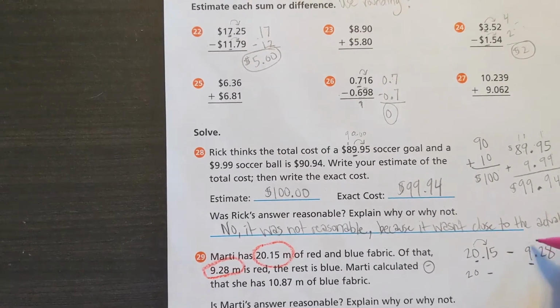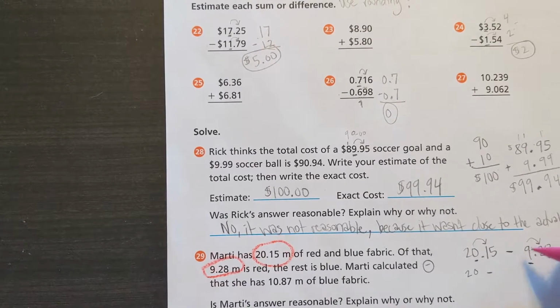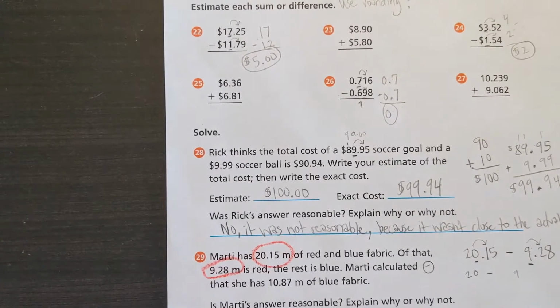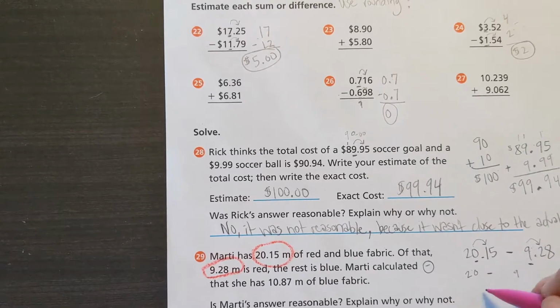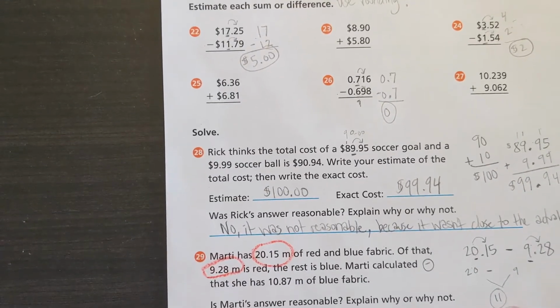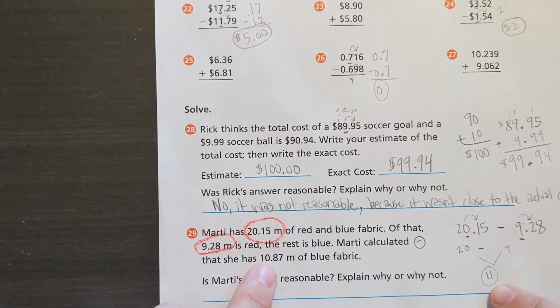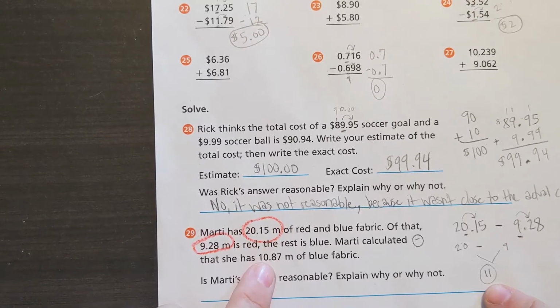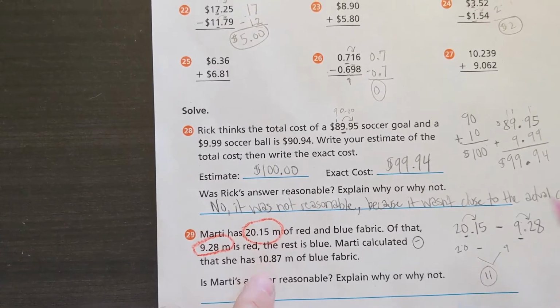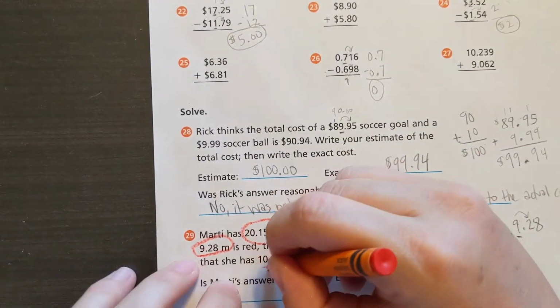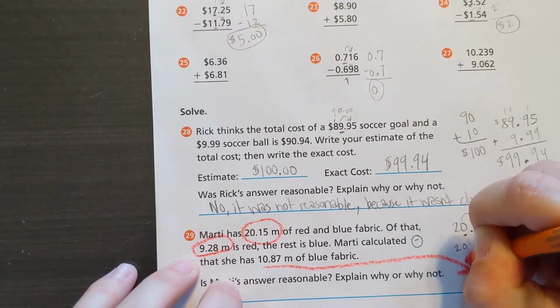And the 9 looks over at the 2. The 2 tells the 9 to stay the same. Everything else disappears. So what is 20 minus 9? It's 11. What did Marty actually get? 10.87. Is 10.87 close to 11? Yes. Those are close.